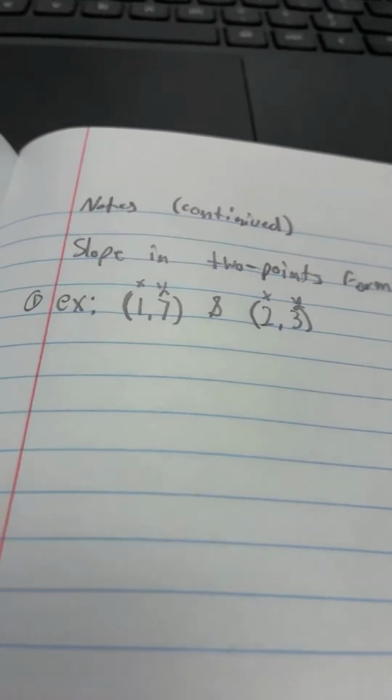This is like what we did yesterday in that work. So we're going to use this formula now, the one that we did yesterday. Yesterday we just counted the number of rise, how many go up, and how many run, how many go to the right. So that is how we get the slope. If your given is a graph, that's how. But if your given is a 2-point form, which is the x and y coordinates, you have to identify them.